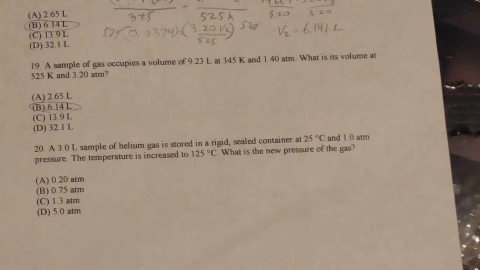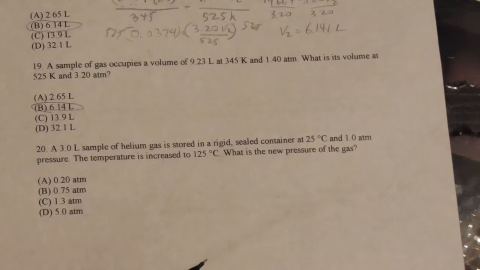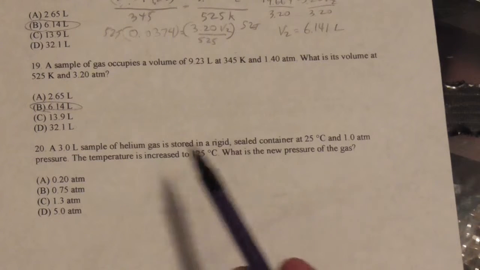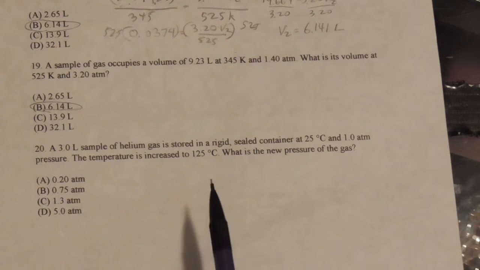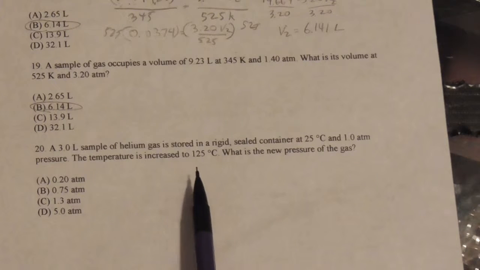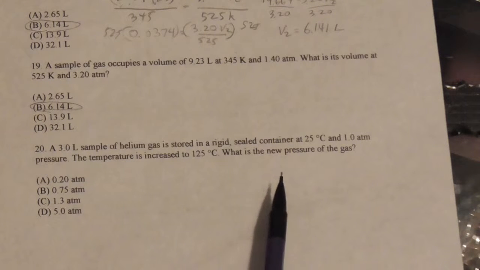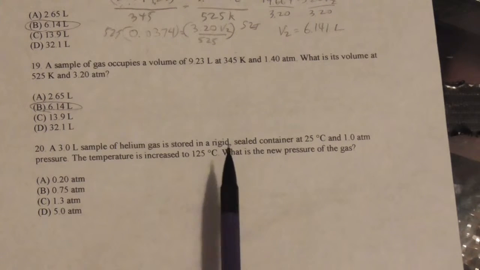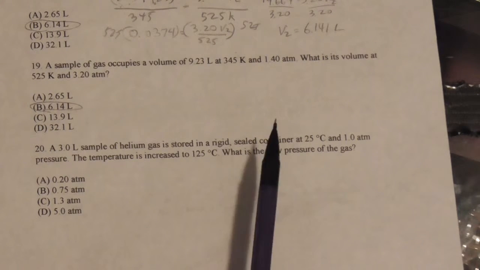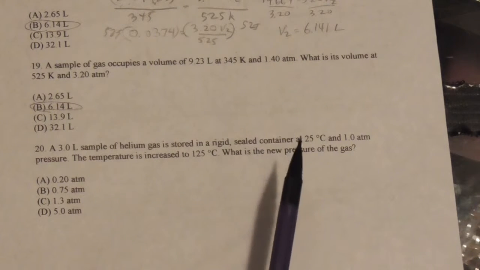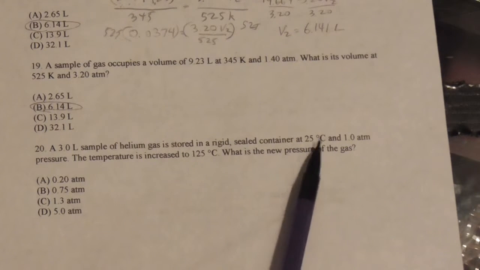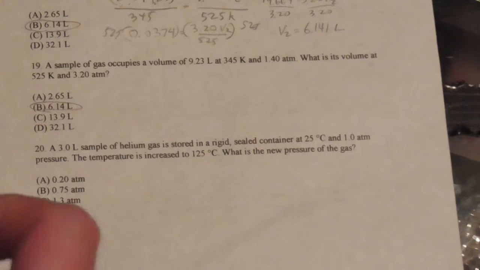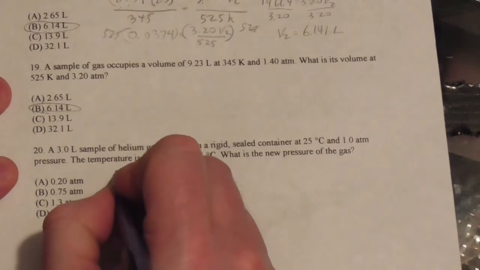All right. A 3-liter sample of helium gas is stored in a rigid, sealed container at 25 degrees Celsius and 1 atmosphere of pressure. The temperature is increased to 125 degrees Celsius. What is the new pressure of the gas? So think and look. 3-liter sample. Rigid sealed container, meaning the volume will not change. I have a temperature, I have a pressure. I'm increasing the temperature. I need to find a new pressure. That is a Gay-Lussac's law problem.